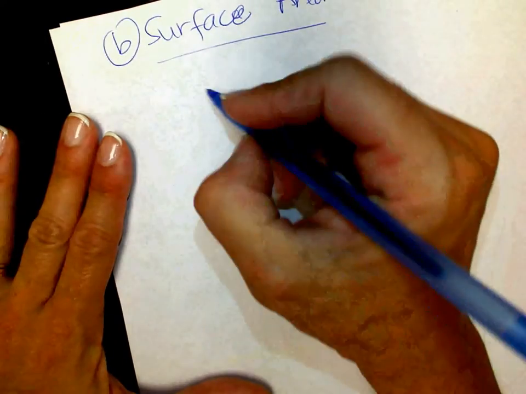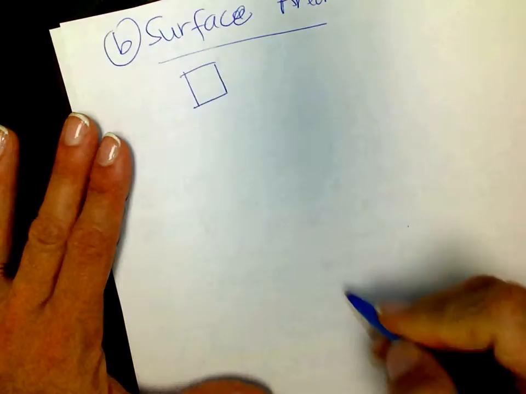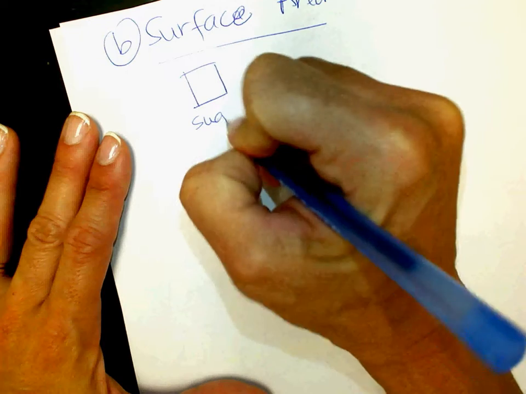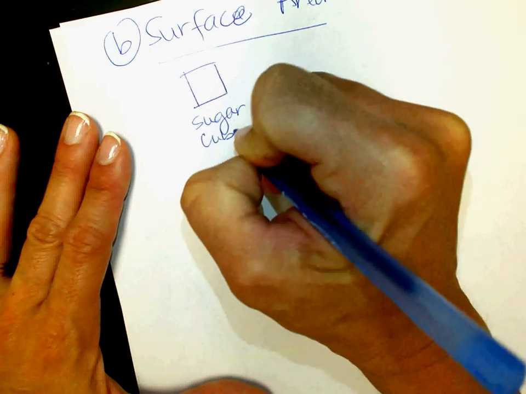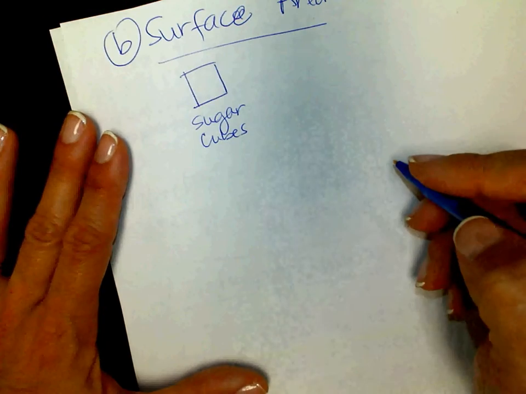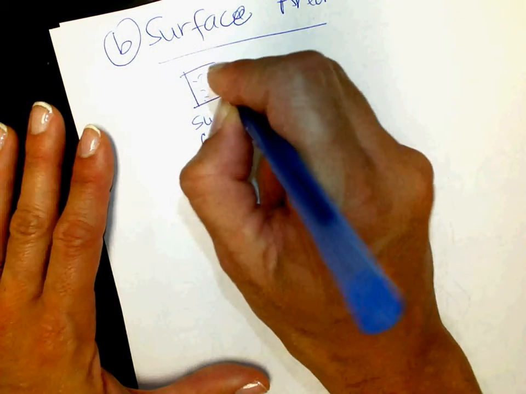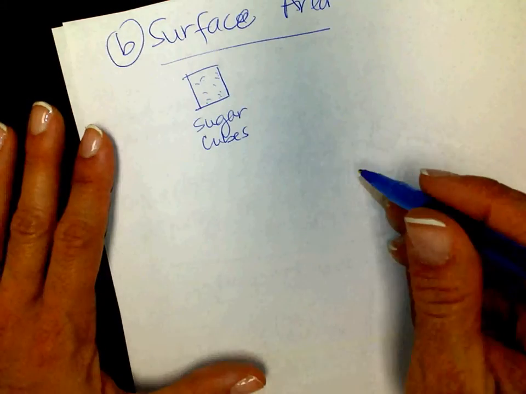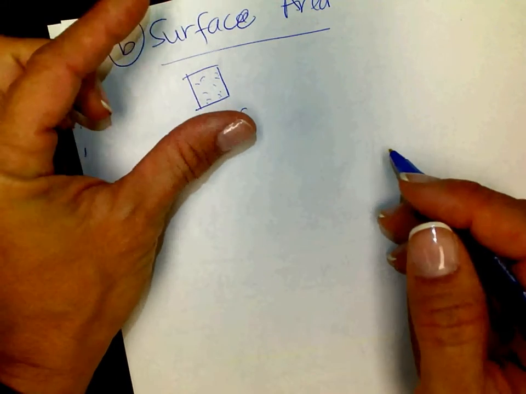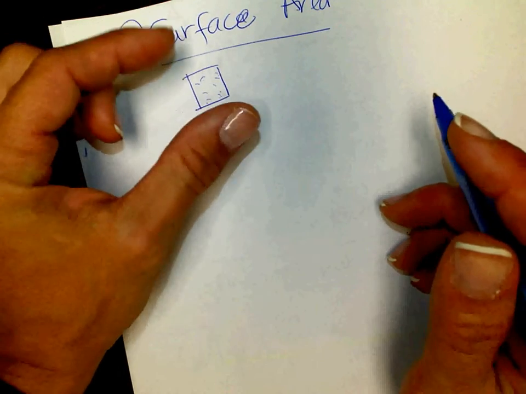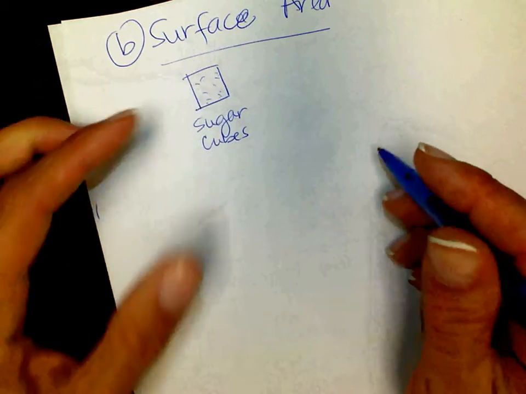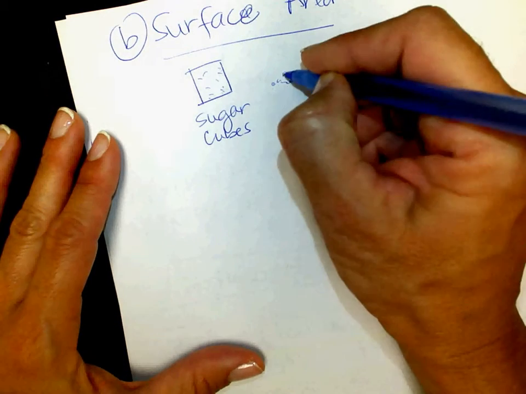Now, what happens if I take, let's say this is a cube of sugar. Have you ever seen sugar cubes? People don't really use these too much these days. Yeah, you can give them to your horses if you have horses. What happens if you take a sugar cube? It's really brittle, and you crunch it. What happens to the sugar cube?